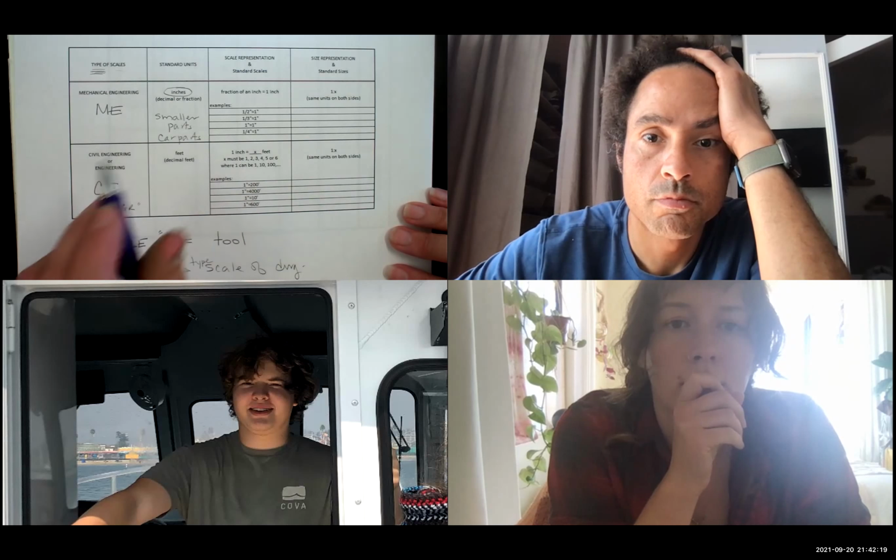Notice for the ME scale, mechanical engineers use inches because they're typically designing smaller parts. Even if you're talking about car parts that you may call larger, it's still relatively small compared to civil engineering things, which build houses and roads and bridges.